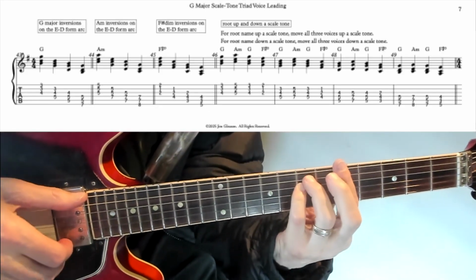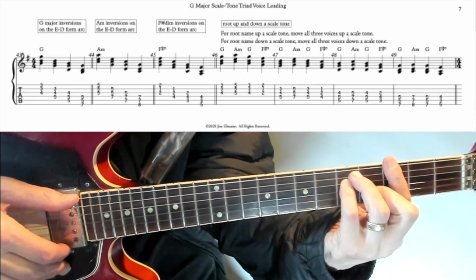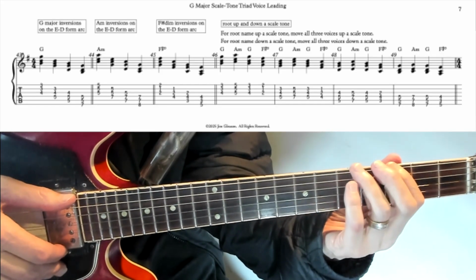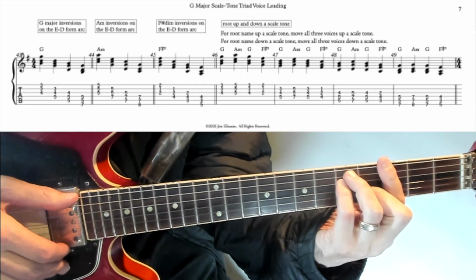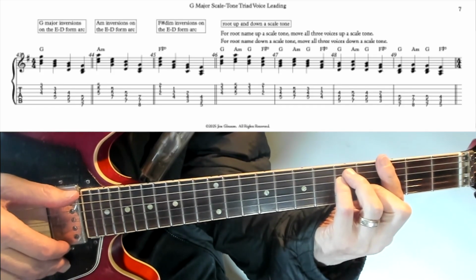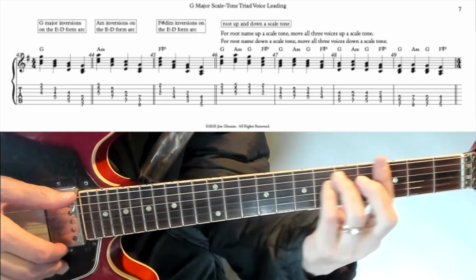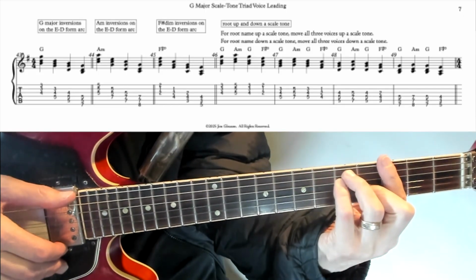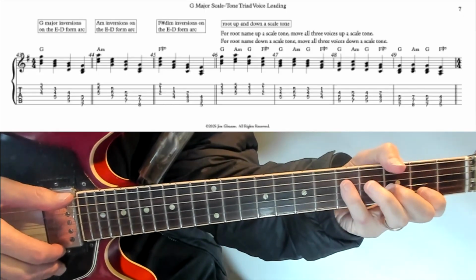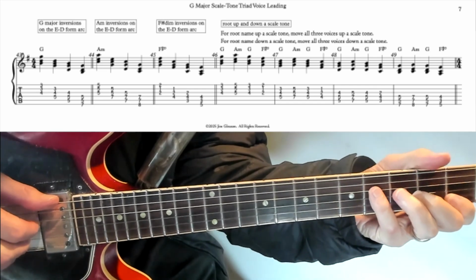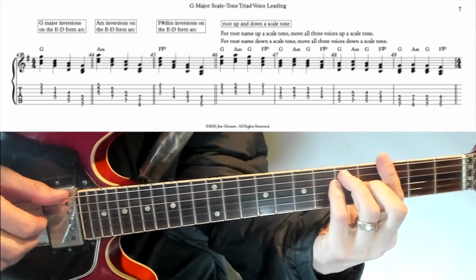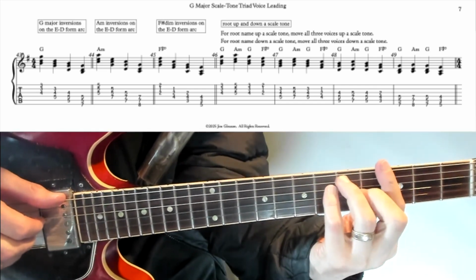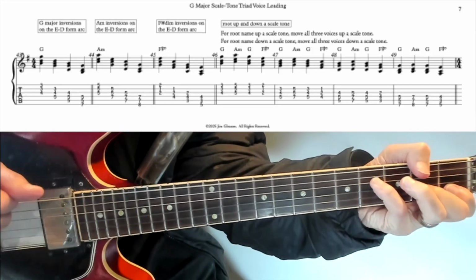Then the arcs of the A minor chord, because our root movement is major scale tone root movement up a step, G to A minor, and then we'll do G to F sharp diminished, not diminished seventh, but F sharp diminished. So G to A minor, and then we'll do G to F sharp diminished.